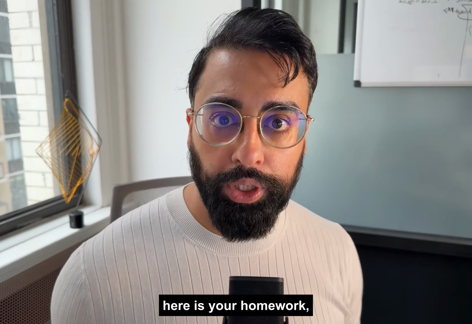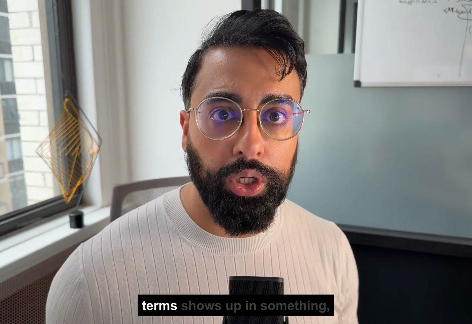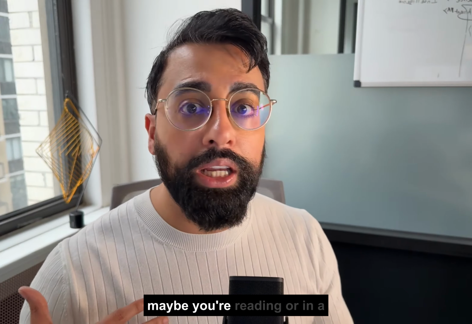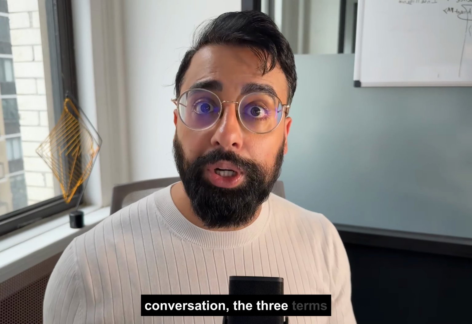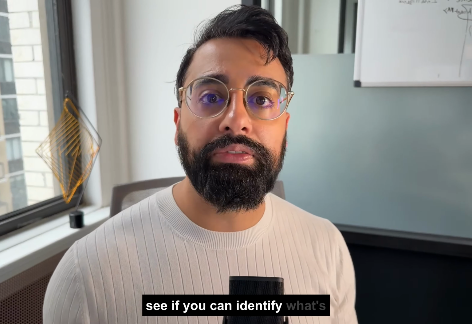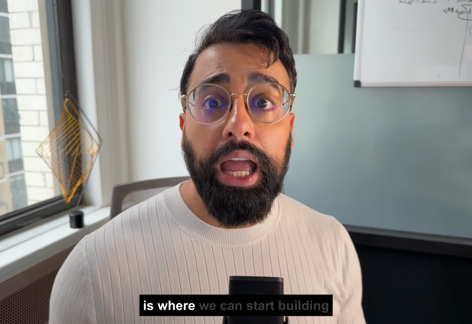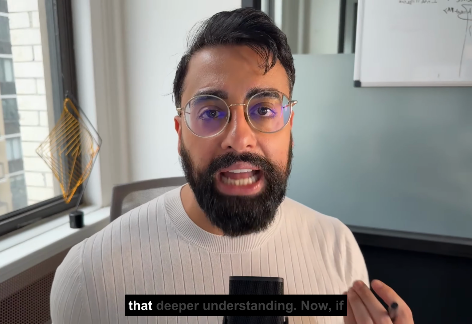So here is your homework. Specifically for this next week. The next time one of these three terms shows up in something maybe you're reading or in a conversation, the three terms being API, Webhook, or MCP, see if you can identify what's actually being described. Just that little bit of noticing is where we can start building that deeper understanding.